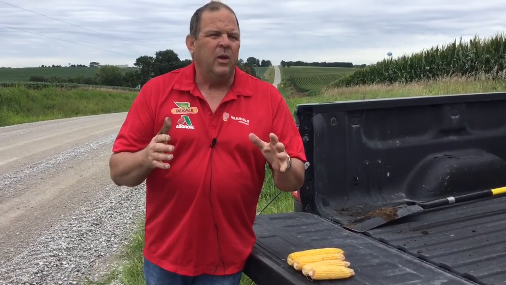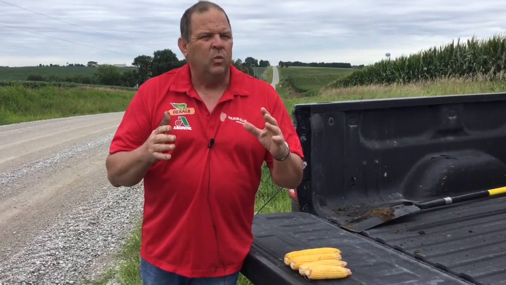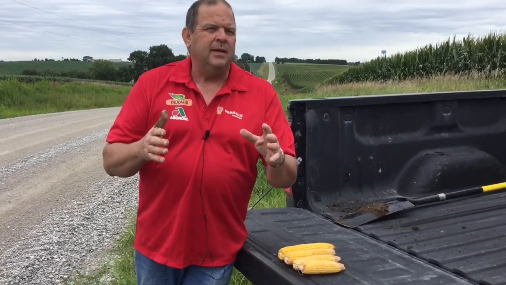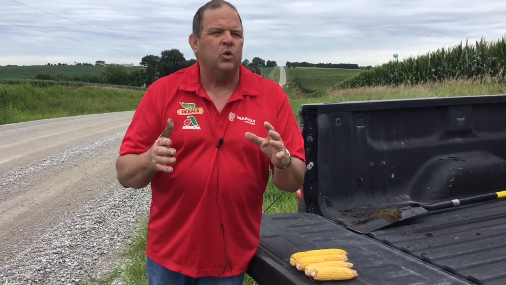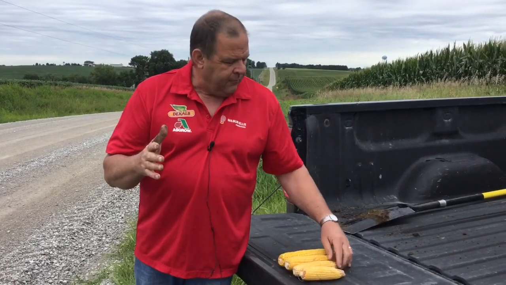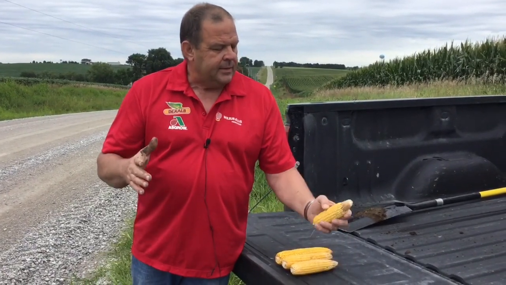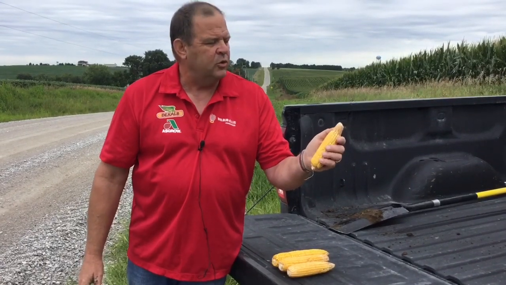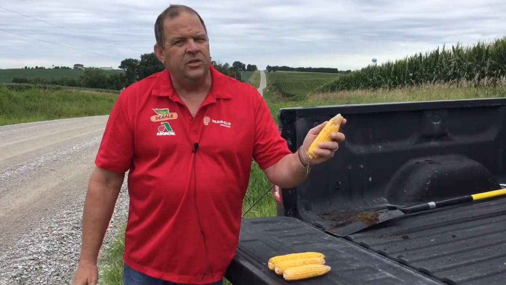What we try to ask you to consider is manage what you can. From a fertility standpoint, from a pH standpoint, from a soil compaction standpoint, all those things that we can control to help limit this development. When you have tip back like this, it has nothing to do really with management. This is more about stress levels, dry conditions, that type of thing.